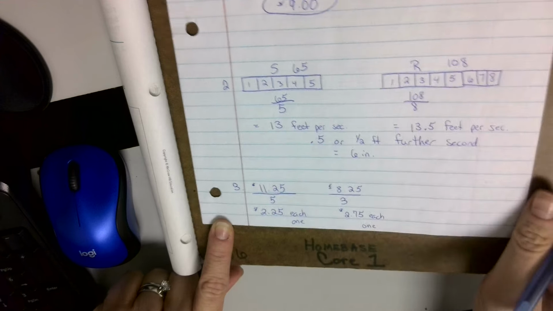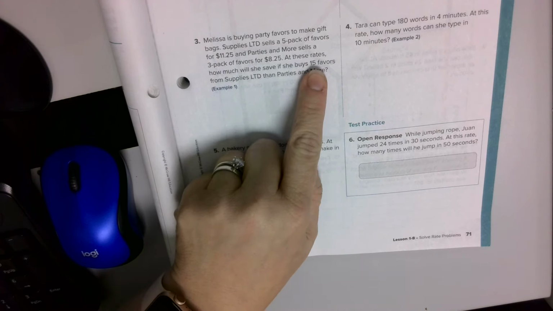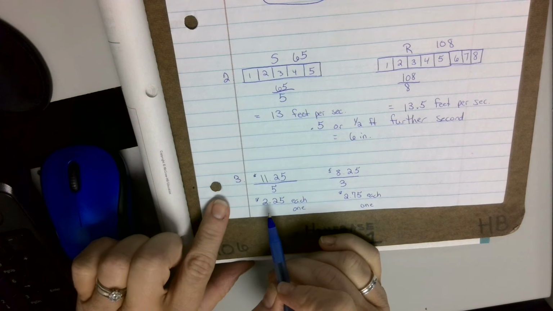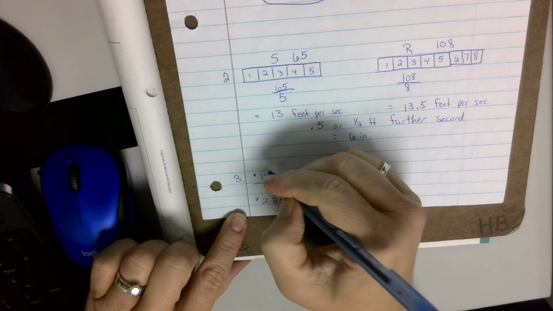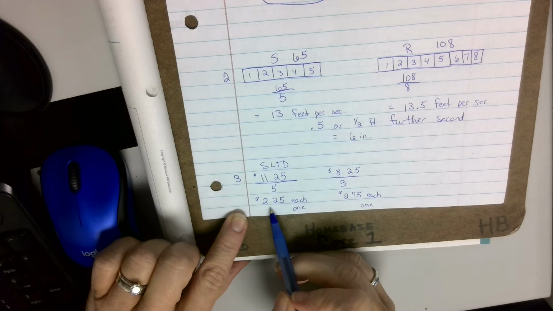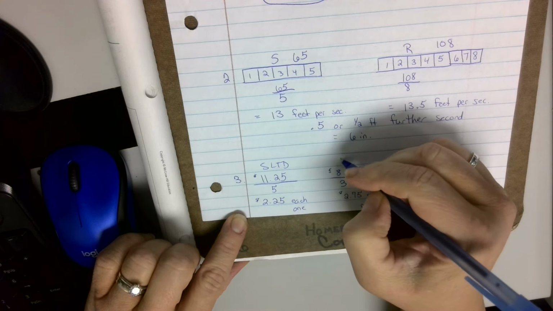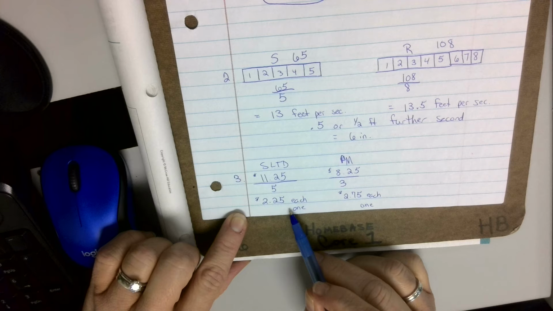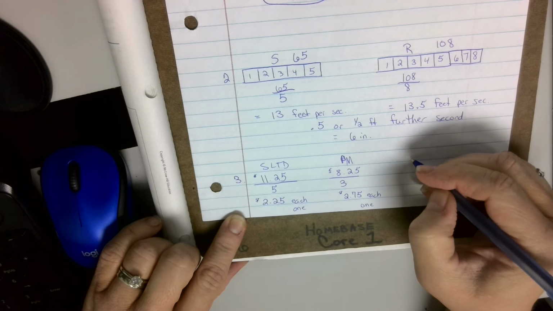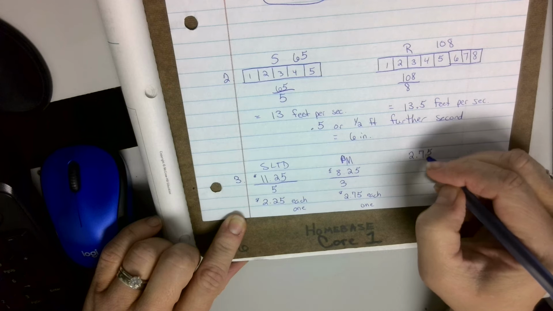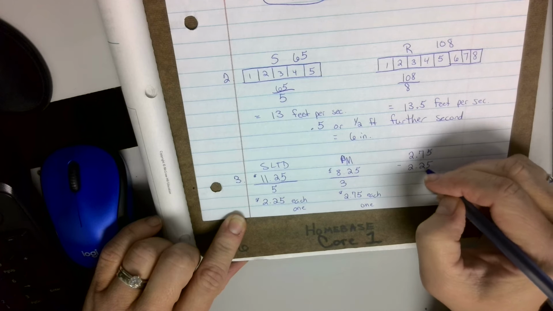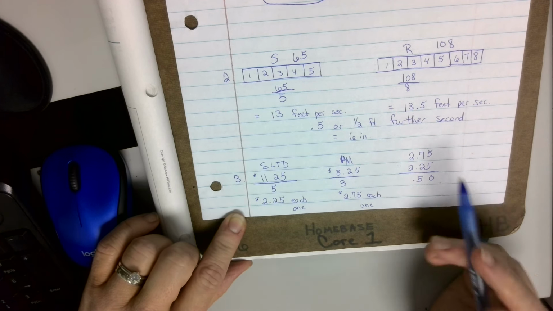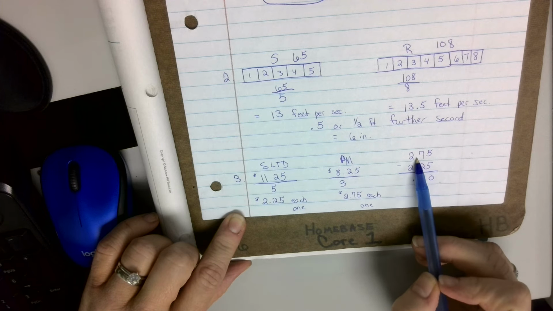Now, we want to know if she buys 15, we know they're cheaper at Supplies Ltd. Supplies Ltd, they're $2.25 each. Parties and More, they're $2.75 each. So let's figure out how much cheaper they are. I would say $2.75 minus $2.25, and that's a difference of 50 cents. Remember, when you add or subtract numbers with decimals, you line up the decimal point.